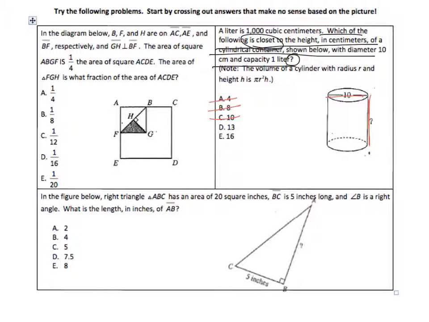At this point, if you're short on time, I would just pick one and move on. You got a 50-50 chance. Or from here, I would again make a good educated guess. For me, my educated guess would be D, 13, because it doesn't look super longer than 10. It doesn't look much longer than 10. So that would be my guess.